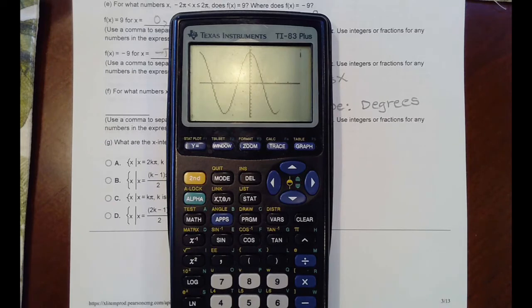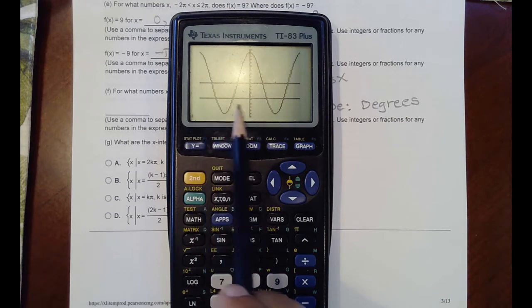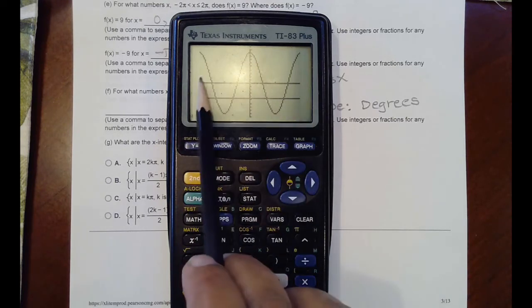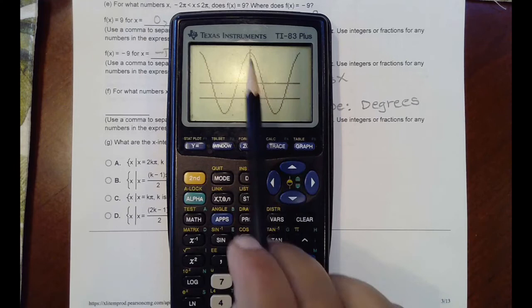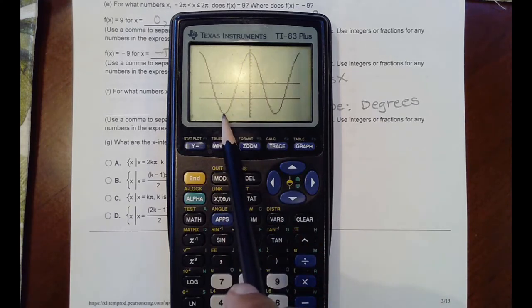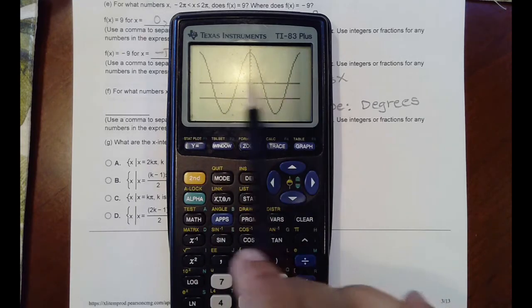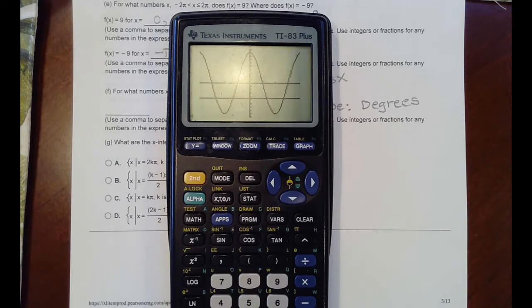And the question is basically, when are these two graphs equal? The negative 4.5 and the 9 cosine of x. Well, that would be where they intersect. Notice that they intersect here, here, here, and here. So there's 4 different answers you should be giving, and you're going to use the intersect feature of your graphing calculator to get those answers. We will be getting the answers in degrees, but then we will convert them to pi form. Okay, so here's how to get the intersection points.